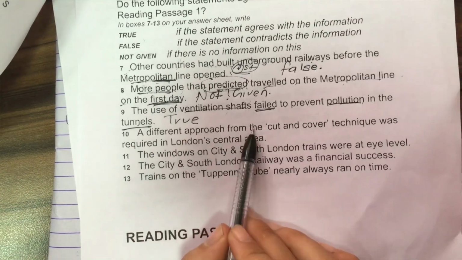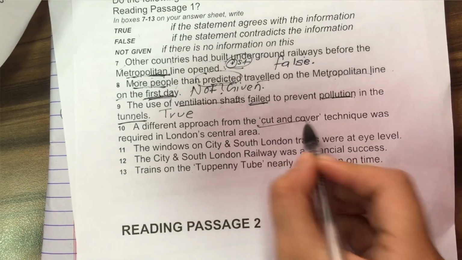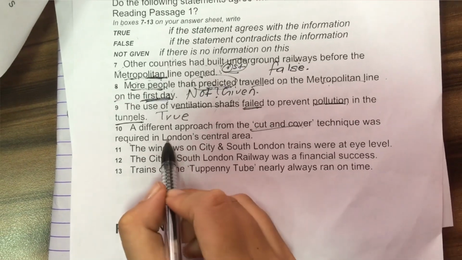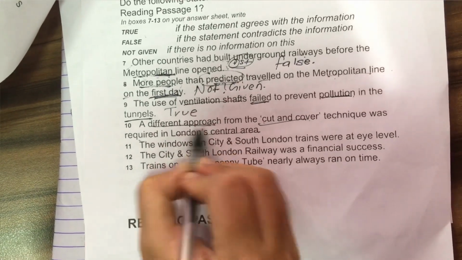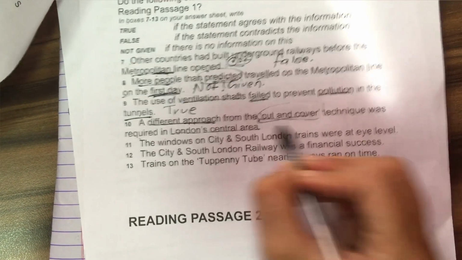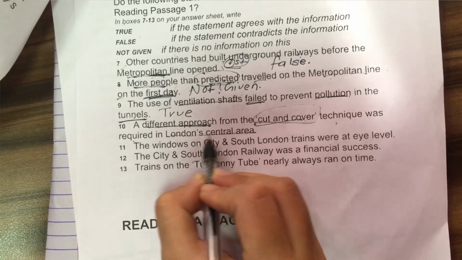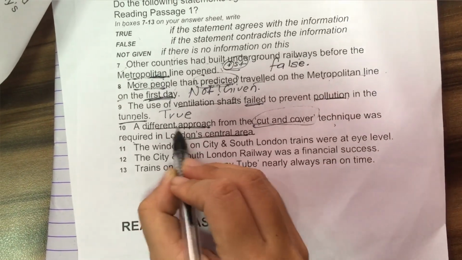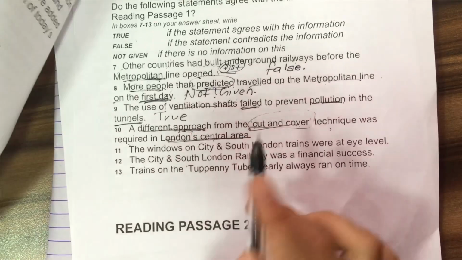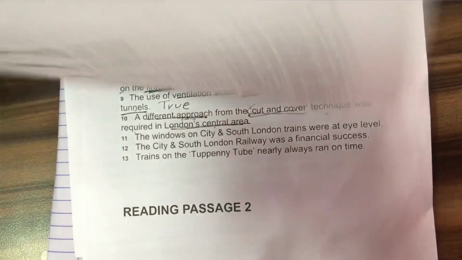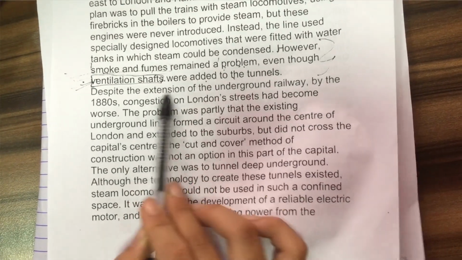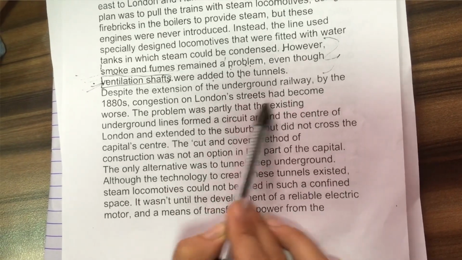Question number 10. A different approach from the cut and cover technique was required in London's central area. It has said a different approach from this cut and cover technique was required in London's central area. Let's see if a different approach was required or not. Let's scan for cut and cover, London. We were here. Cut and cover.